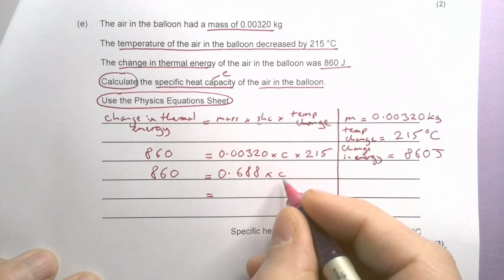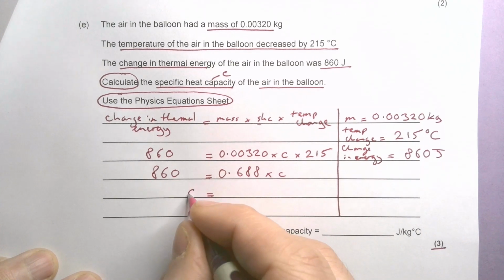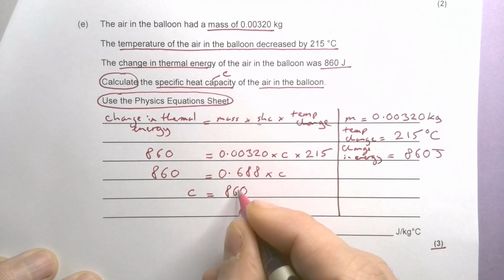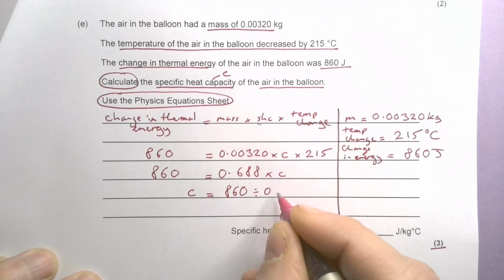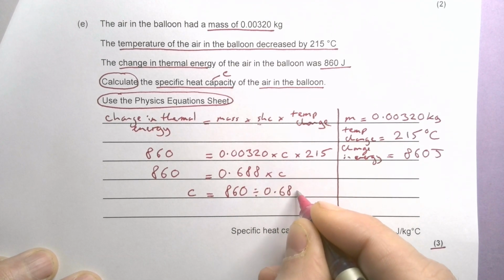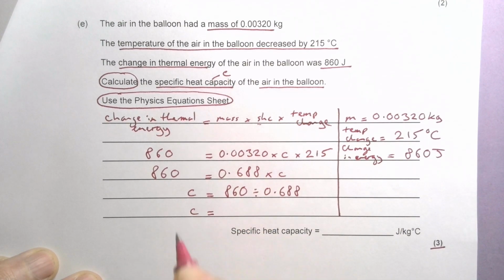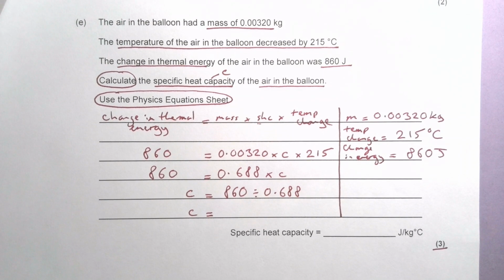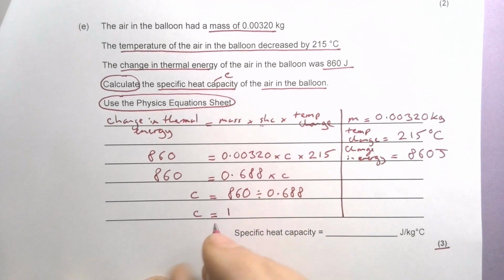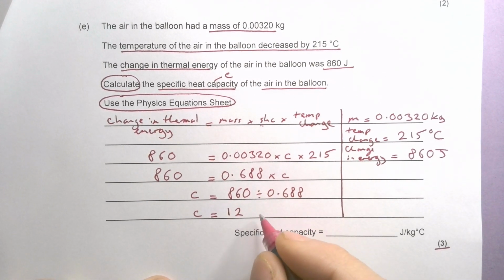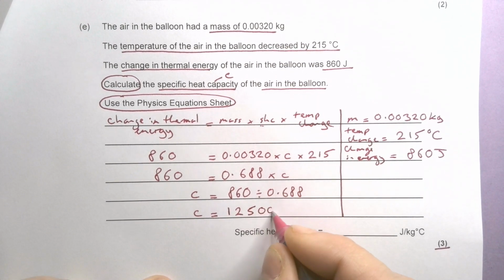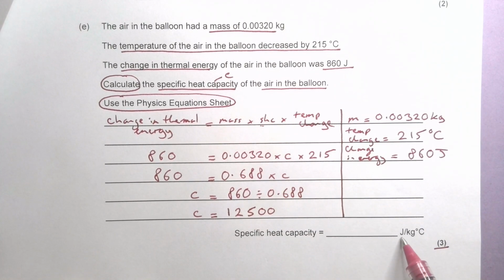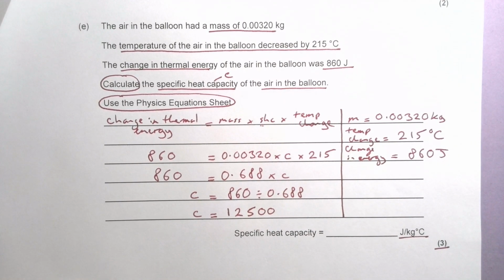So I'm going to divide both sides by that to get C is equal to 860 divided by 0.688. So C is equal to 860 divided by 0.688 equals 12,500, and the units it gives me already down here, so I don't need to worry about the units for this question.